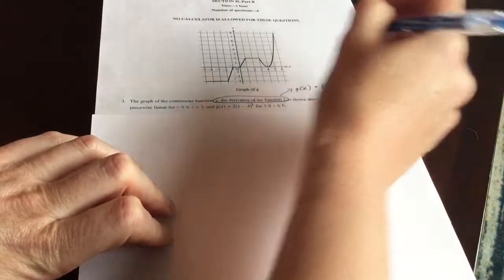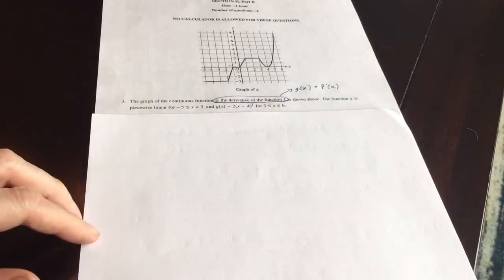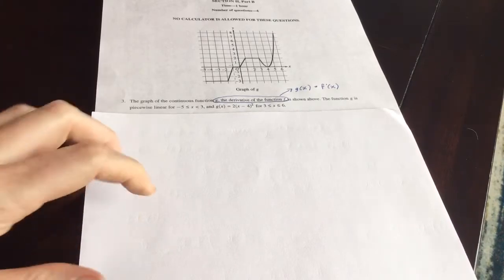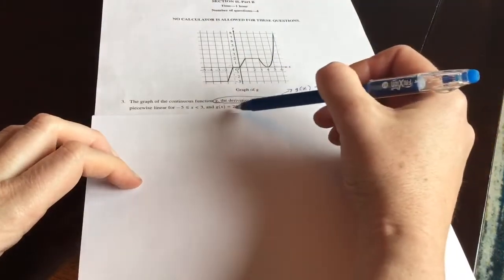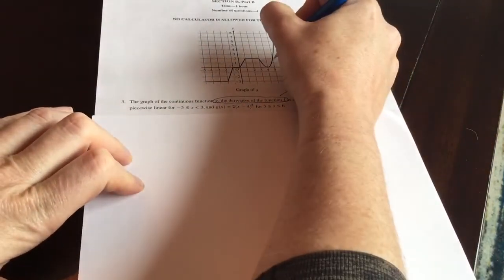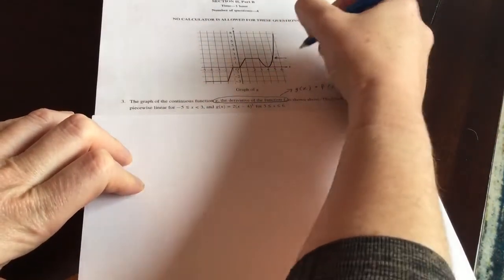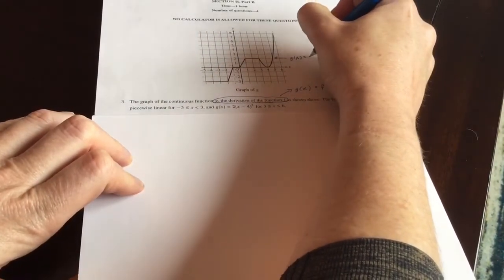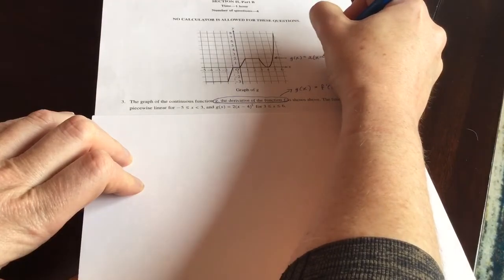So that's really important. The function G is piecewise linear from -5 to 3, and for the parabola part, from 3 to 6, it's given as 2 times the quantity x minus 4 squared.